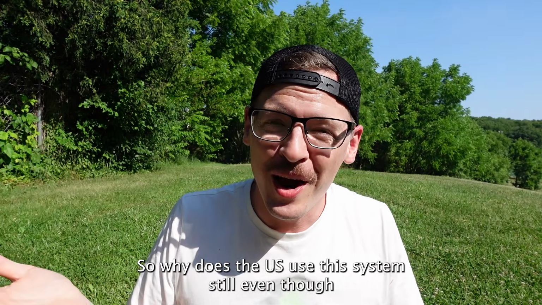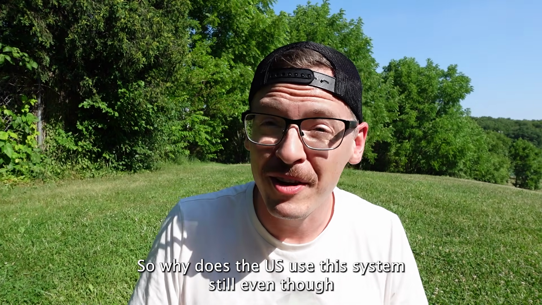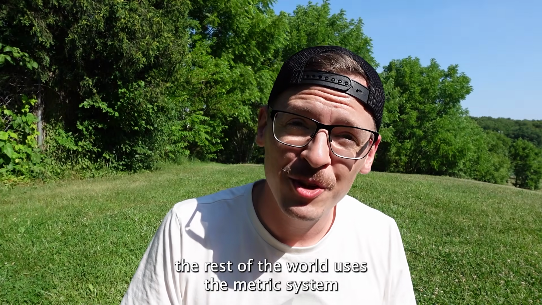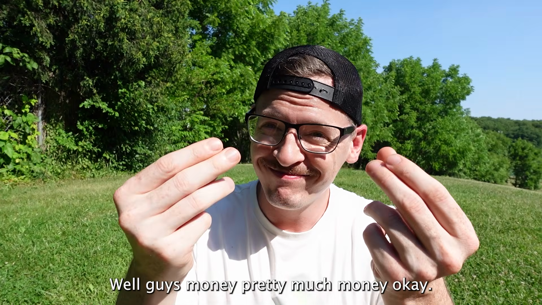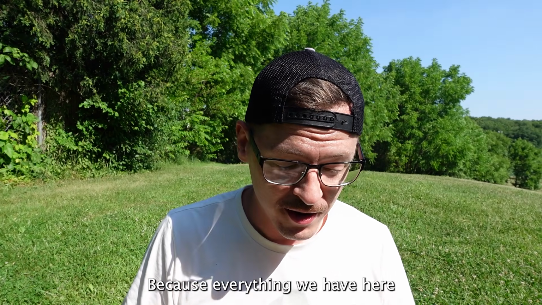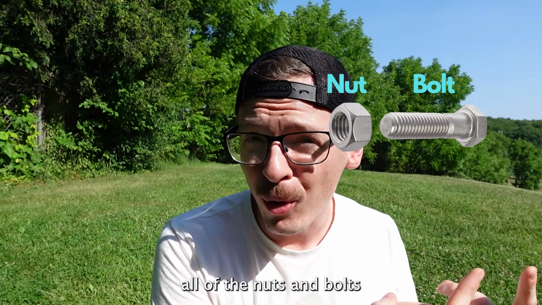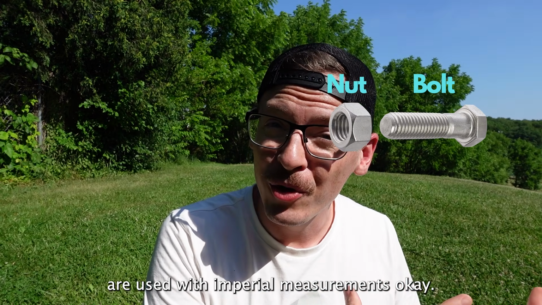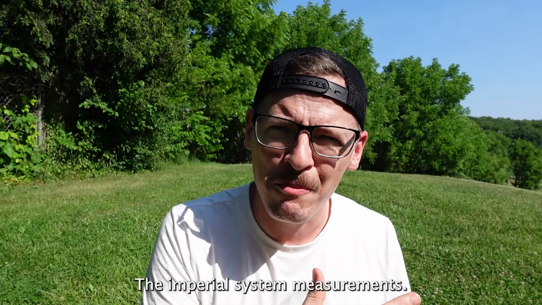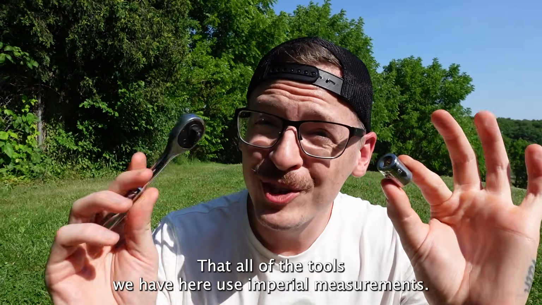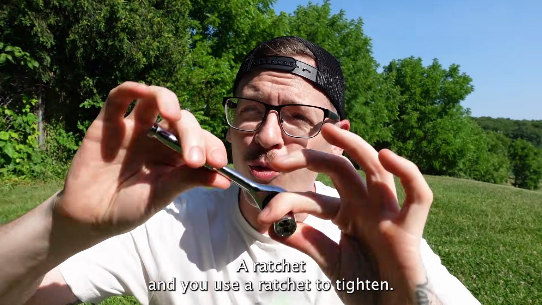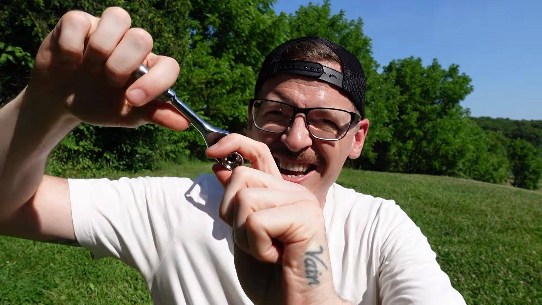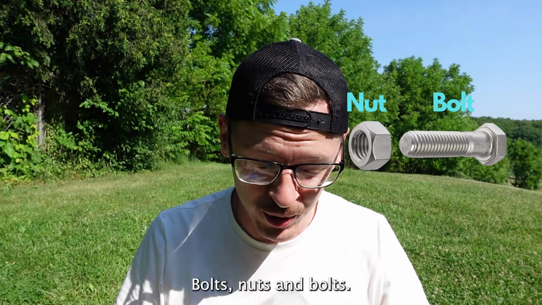So why does the US use this system still, even though the rest of the world uses the metric system and it's a more efficient and consistent system? Well, guys, money. Pretty much money, okay? Because everything we have here, all of the nuts and bolts, are used with imperial measurements, okay? The imperial system measurements. So that also means that all of the tools we have here use imperial measurements, okay? This is called a ratchet, and you use a ratchet to tighten bolts, nuts and bolts, okay?